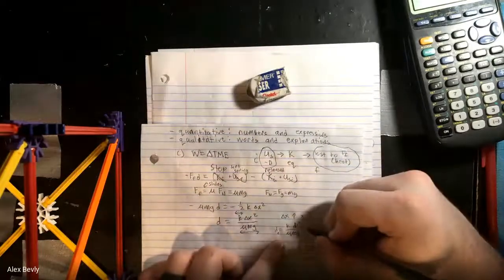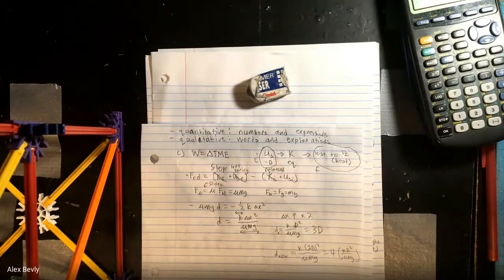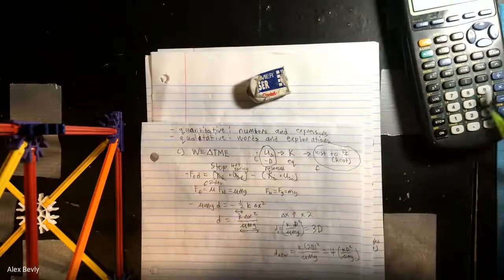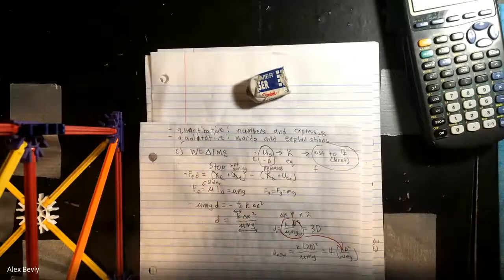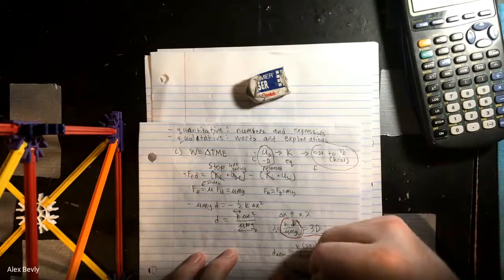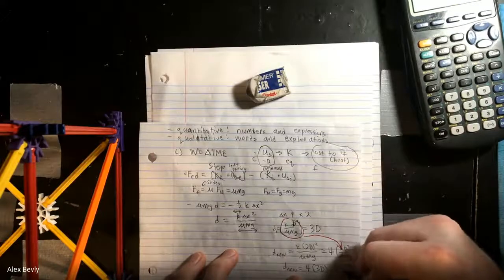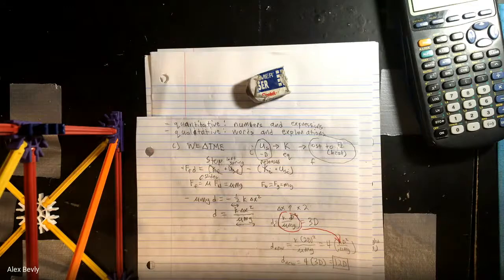Well, this old distance, it slid to a position 3d, right? That's what it says in the problem. It slid to position 3d. Well, 3d is equal to this whole kd squared over mu mg. So this whole thing is equal to this stuff in parentheses. So my new distance traveled is going to be 4 times that old distance traveled, or 12d. And that's quantitative, because I got an expression or a number.